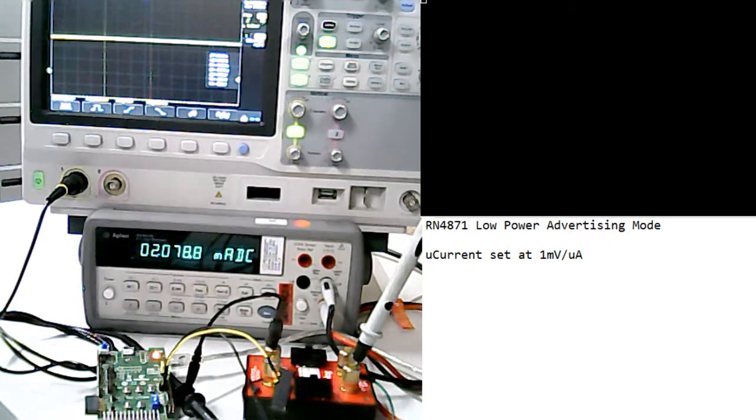Good day. This video would be about the RN4871's current consumption when it is put into low power mode. The low power mode that will be discussed is the low power advertising, which could be reached by issuing the SO1 command.